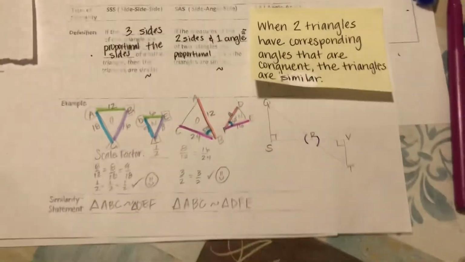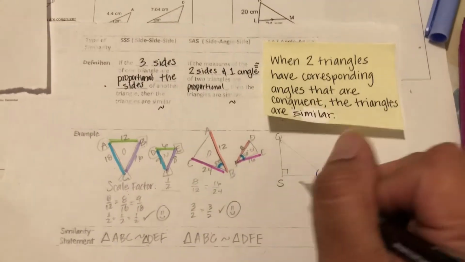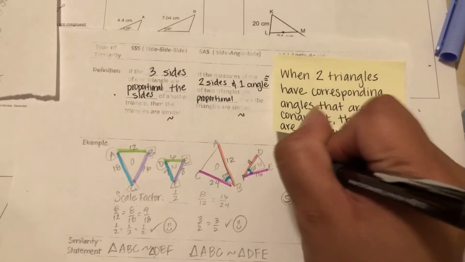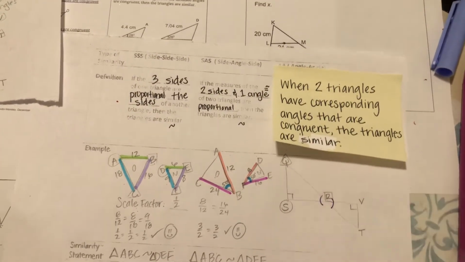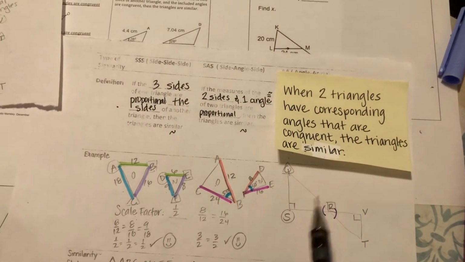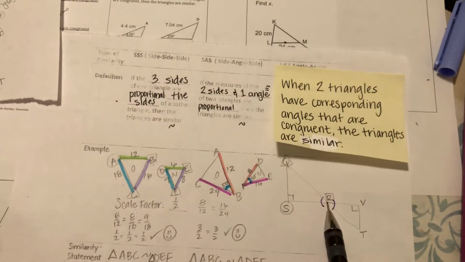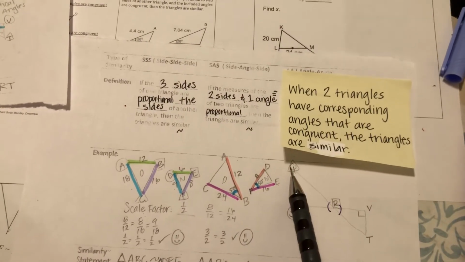Okay, so how do we name or make this statement? Let's see. I'm going to use a circle, a triangle, and a box. I'm going to go from my 90-degree angle to my vertical angle to nothing.